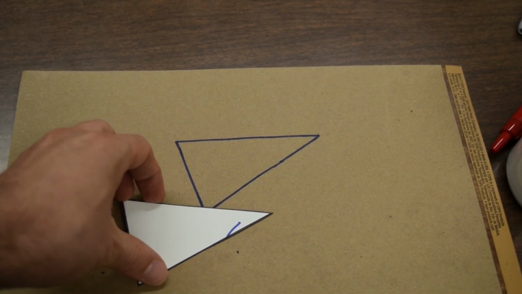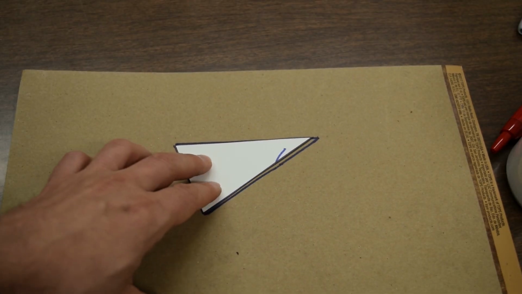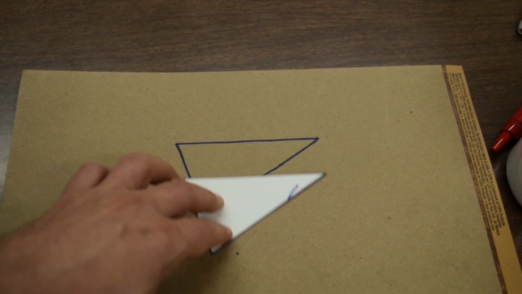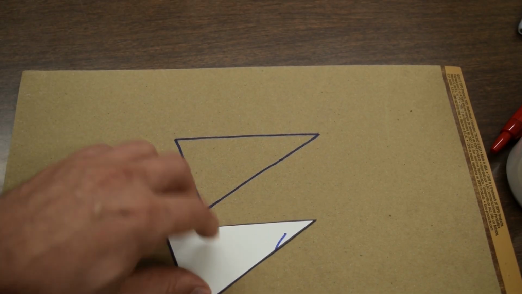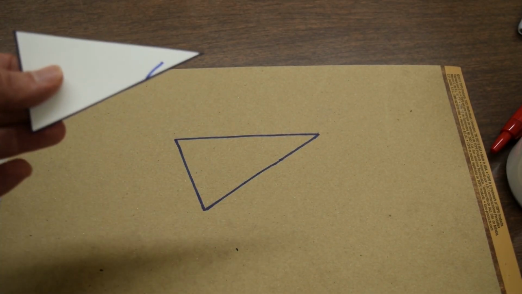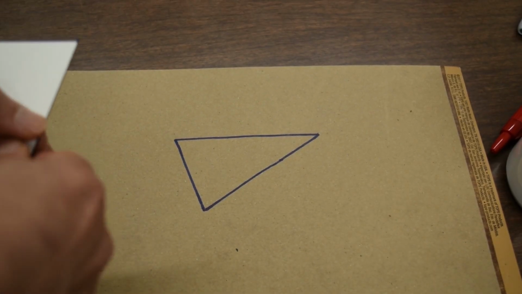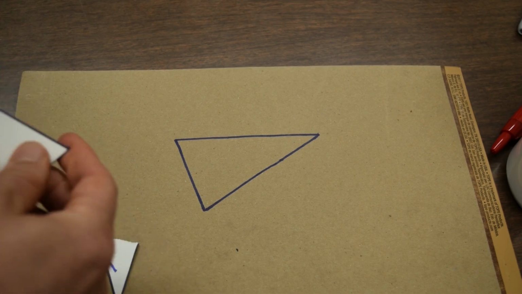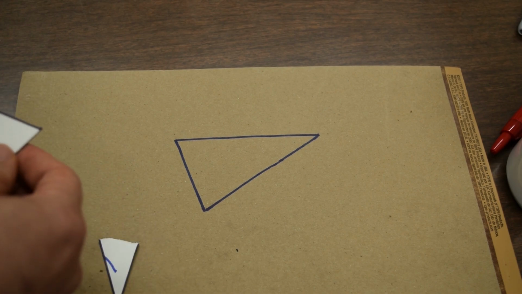So I took a paper plate and I cut out a triangle from it, and then I drew around the edges to mark it on my paper here. So now what I'm going to do is I'm going to take this and I'm going to tear it. I'm going to tear two of the vertices off.